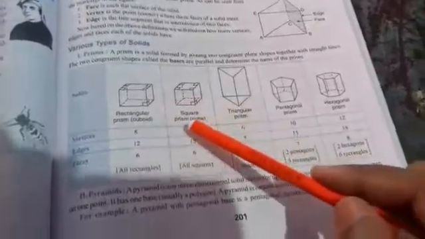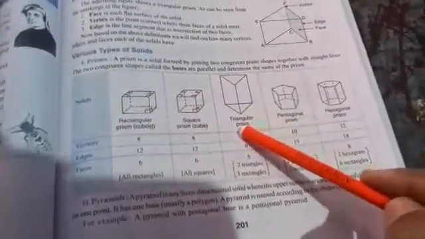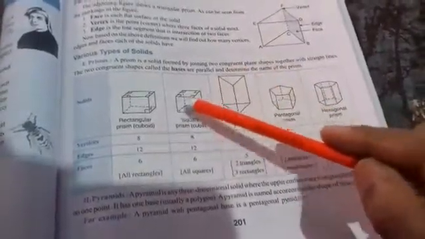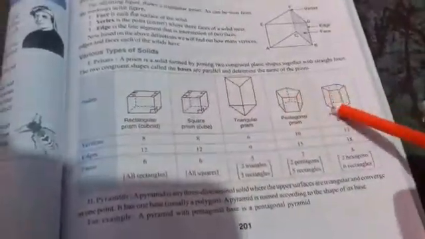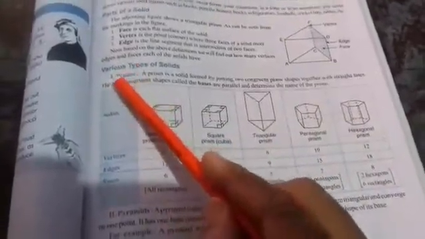A square prism is also called a cube. A triangular prism is a triangular prism. This is an example of a triangular prism. And now the pentagonal prism. One thing you must notice is that two faces must be congruent. You can see that in each example two faces must be congruent. So this is the first example of a solid, the prism.